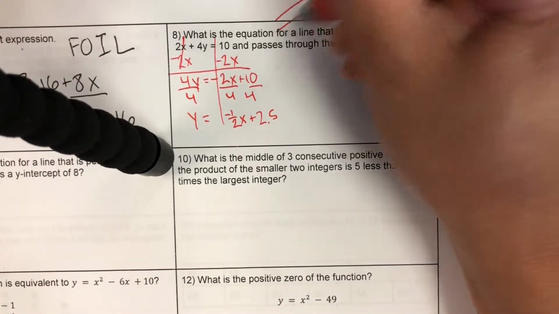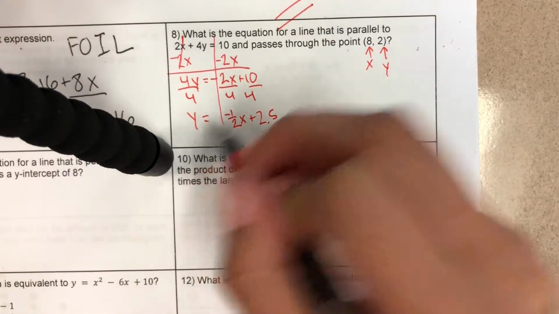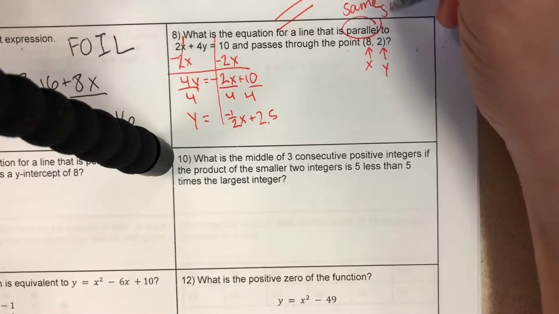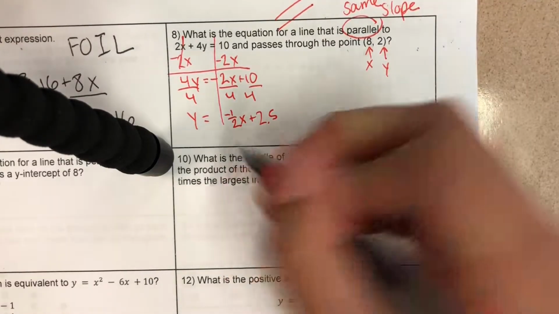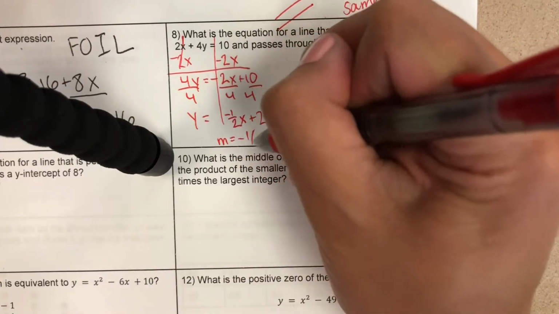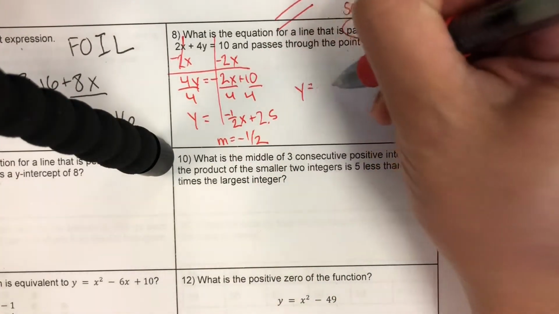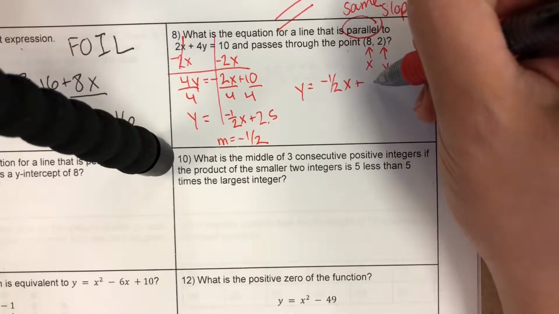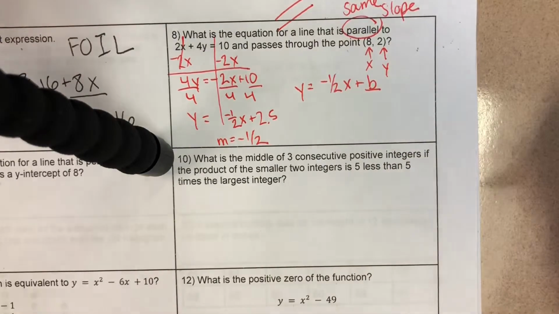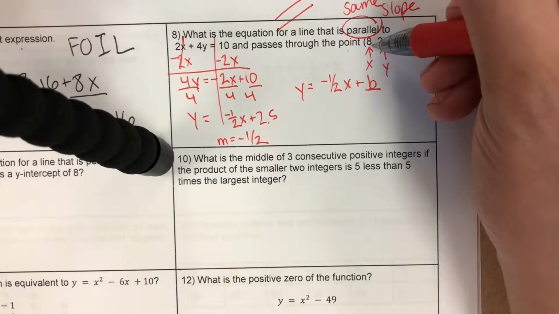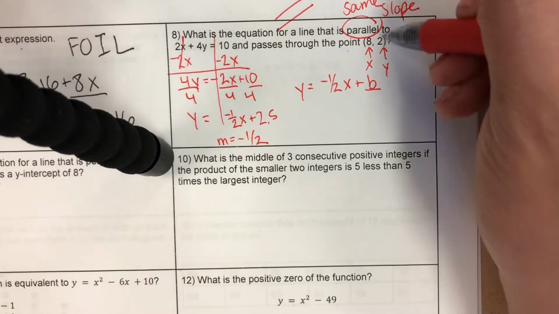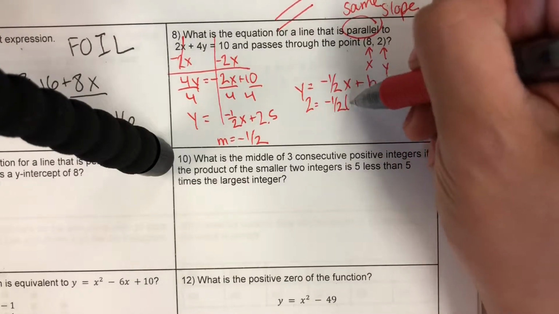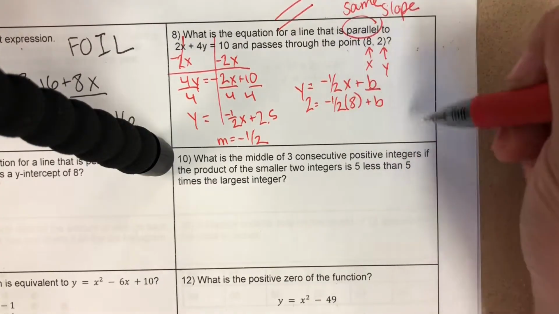So these lines are running parallel. So I'm going to use this. Parallel lines have the same slope. So I'm going to use this m value right here, which is negative 1/2. Y equals negative 1/2 x plus, and I do not know what the b value is, so I leave it as b. I can, however, substitute this x value and this y value. The y value is 2. The x value is 8. And I'm still solving for b.